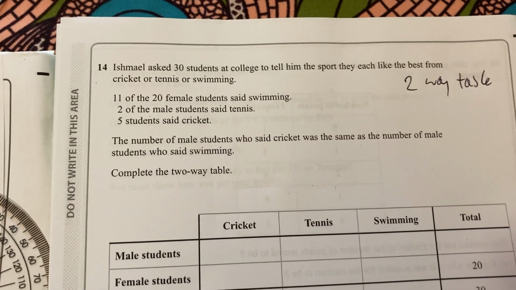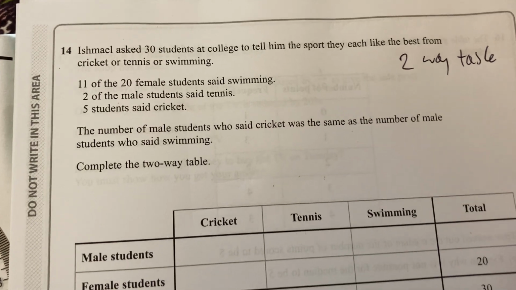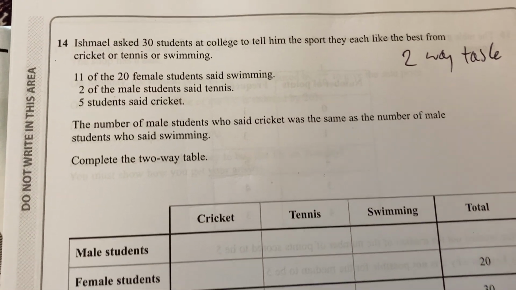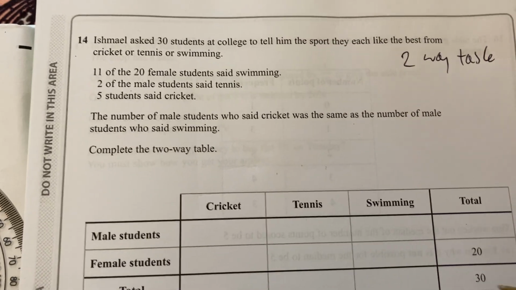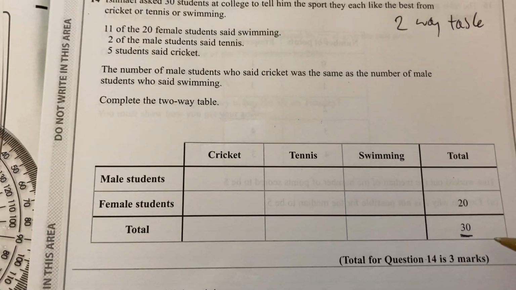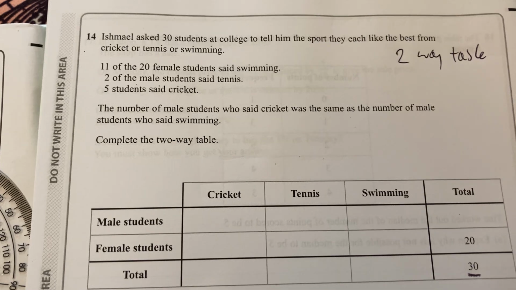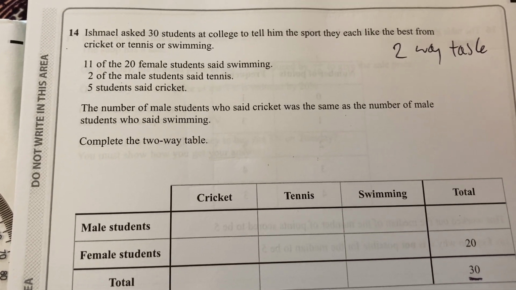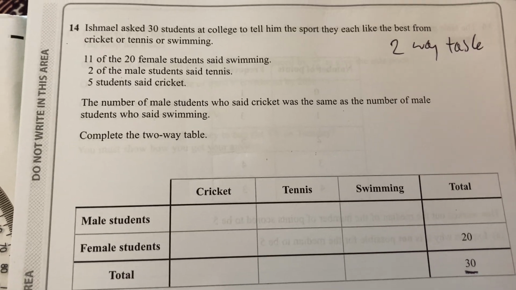There's plenty of videos on the channel about two-way tables. Ishmael asked 30 students at college to tell them the sport they each liked. So we know that that total there is 30, the bottom right-hand corner of that table. 11 of the 20 female students said swimming. 2 of the male students said tennis, and 5 students said cricket.